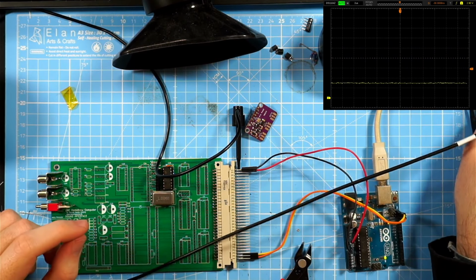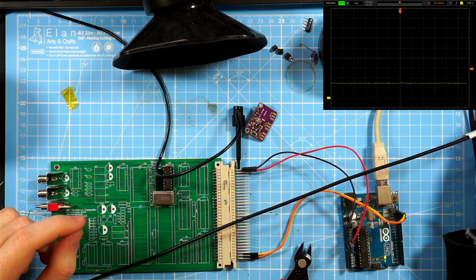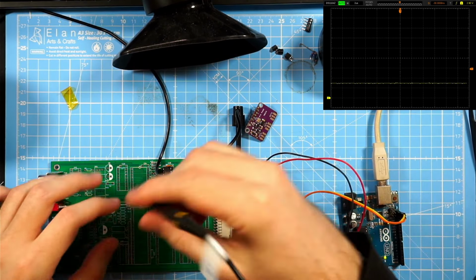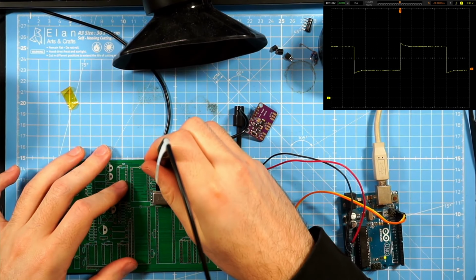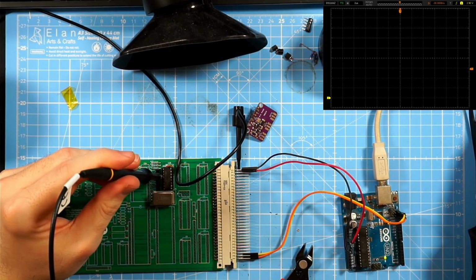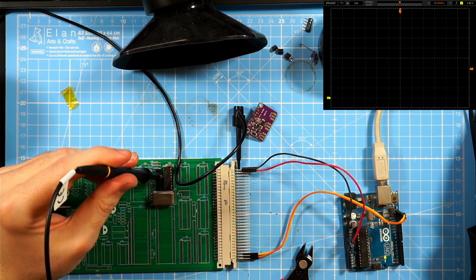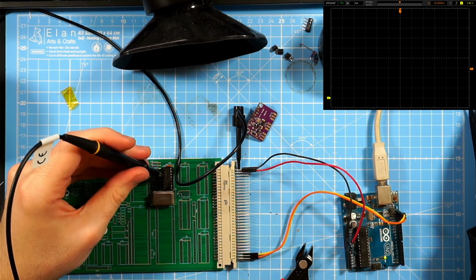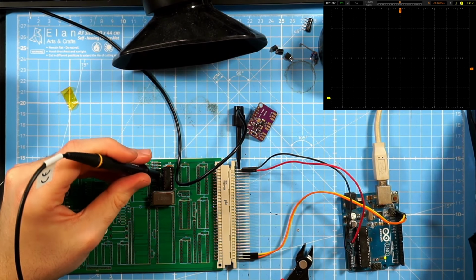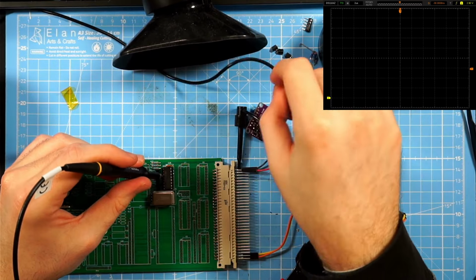And then output is supposed to be pin 4, right? Oh, there's the signal. Yeah, that's what it's supposed to do. 31.250. I hope I calculated this correctly. Otherwise, I can easily fix this by using the other outputs. So this part is working. Nice. At least something.